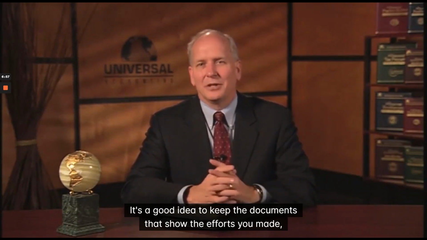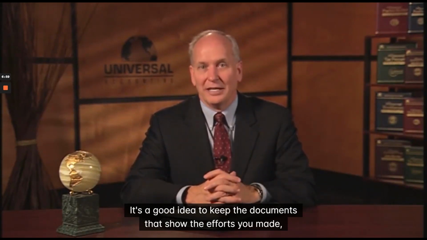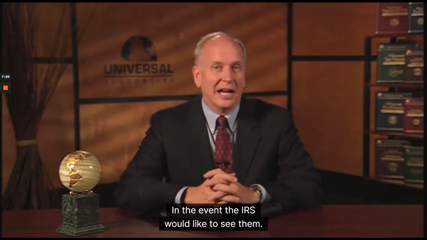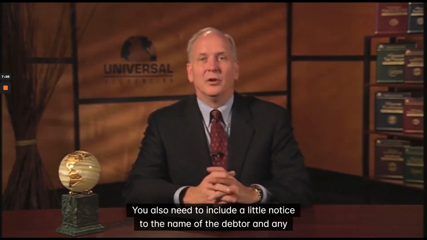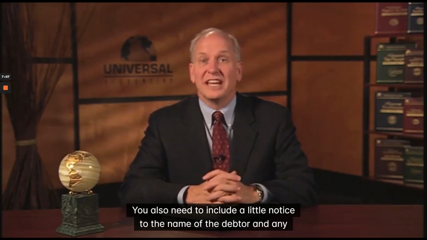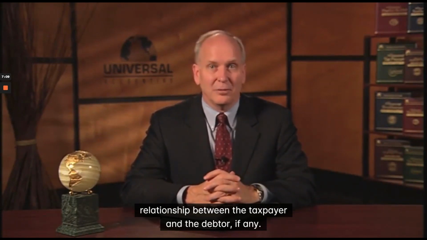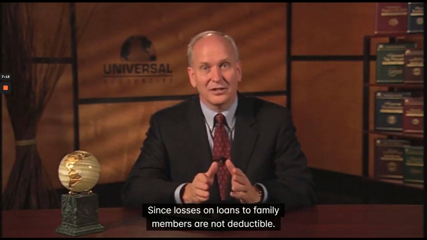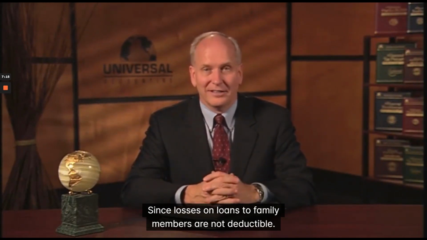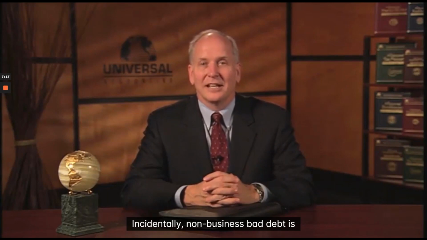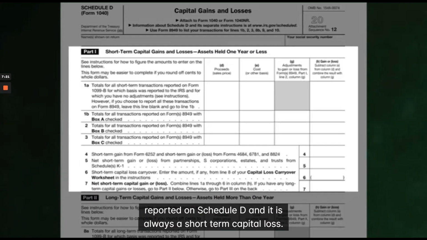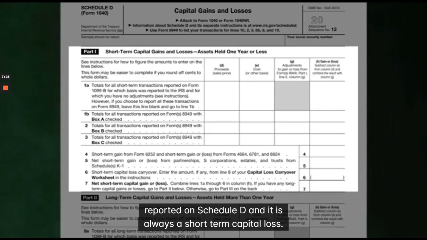It's a good idea to keep the documents that show the efforts you made, including bankruptcy notices if that were the case, in the event the IRS would like to see them. You also need to include a notice of the name of the debtor and any relationship between the taxpayer and the debtor, if any, since losses on loans to family members are not deductible. Incidentally, non-business bad debt is reported on Schedule D, and it is always a short-term capital loss.